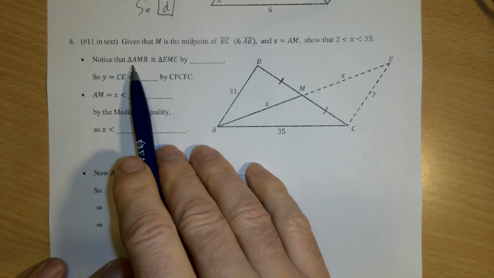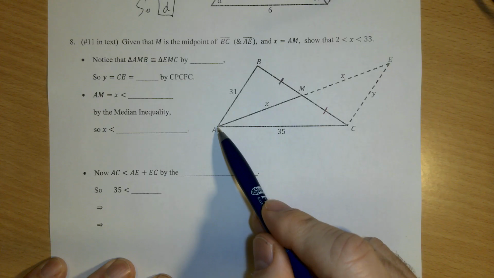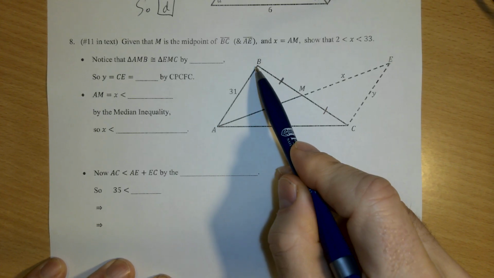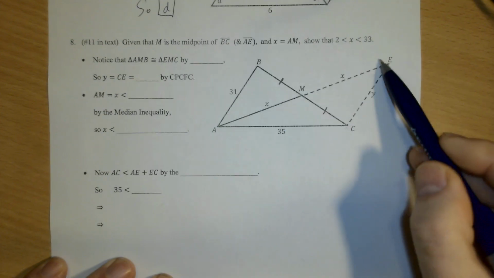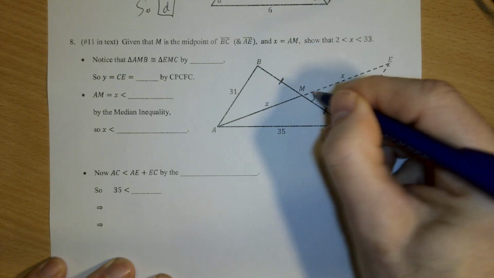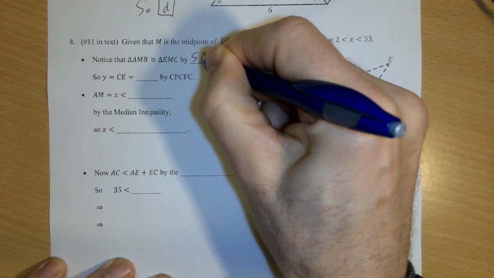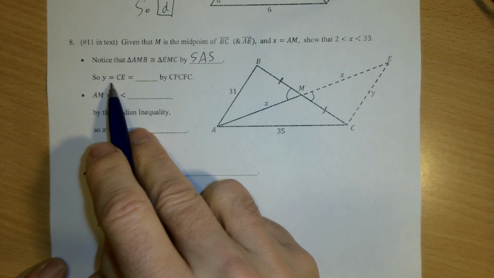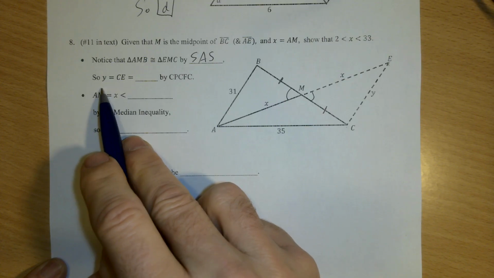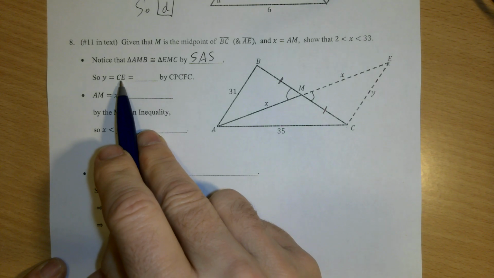So let's notice, we saw this before. Triangle AMB is congruent to triangle EMC because of side, angle, side. All right, so that tells us that Y is equal to the length of segment CE.